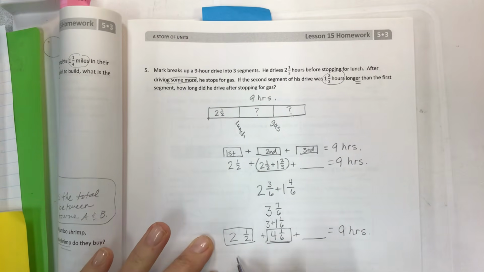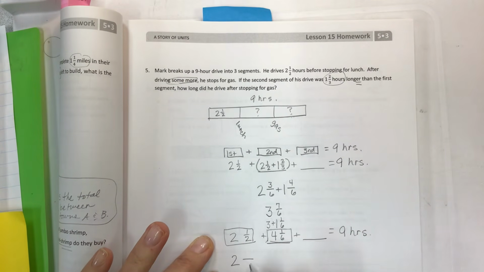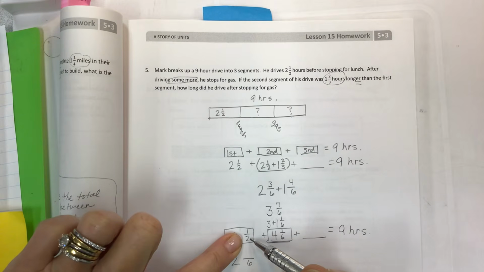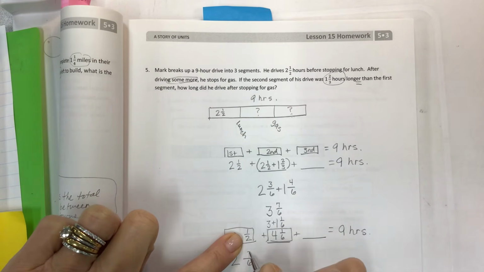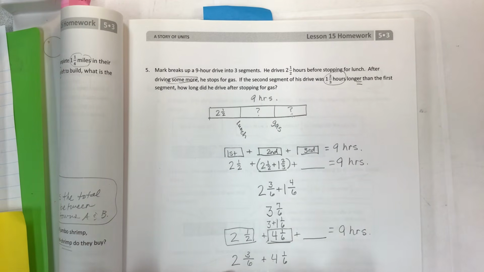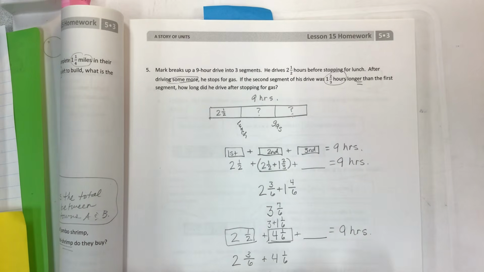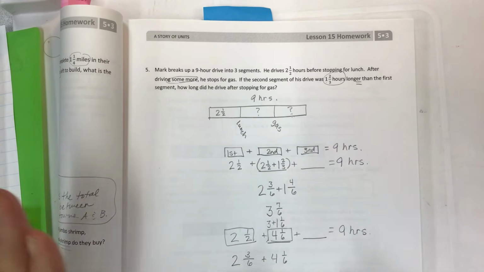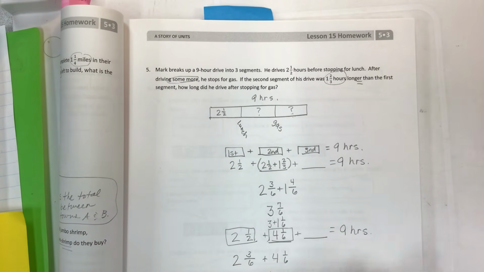I hope you know that. So let's change the halves to sixths. The scale factor is 3. 2 times 3 is 6. Therefore, I have 3 here. And if I have 4 and 1/6 as my addend, then it's going to be 4 and 2 make 6. 3 and 1 makes 4. And now I have 6 and 4/6. I'm not going to worry about simplifying because I'm not at my answer yet.